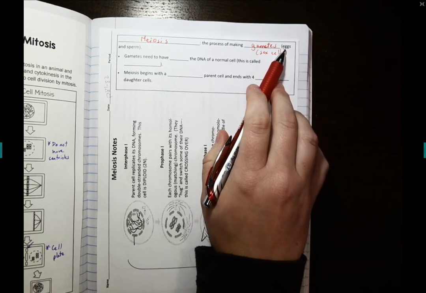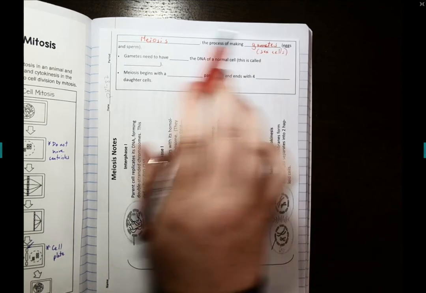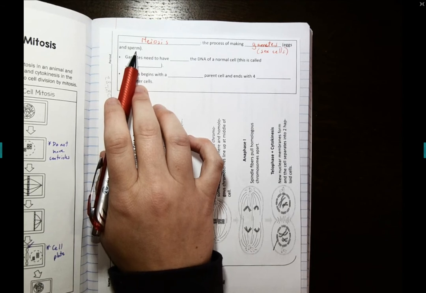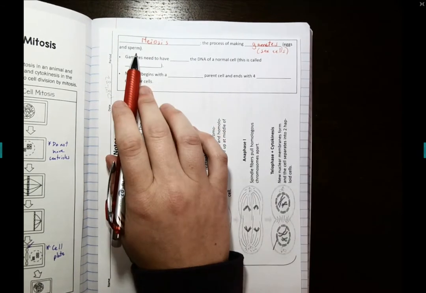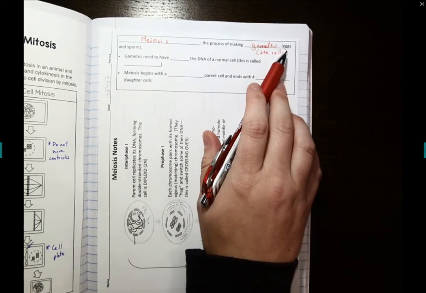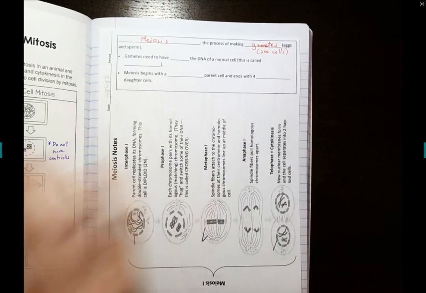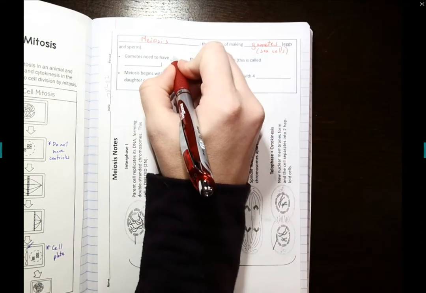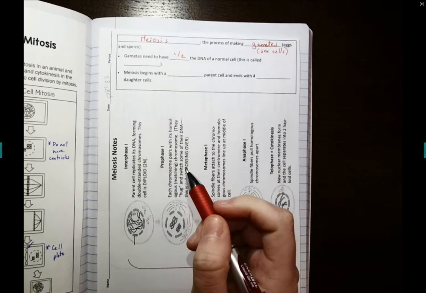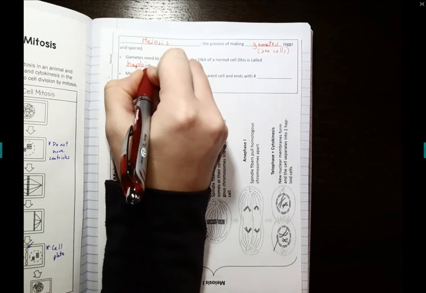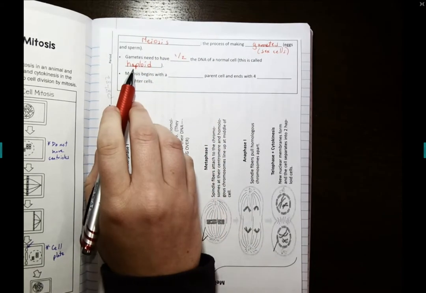If you are a female, you have eggs for your sex cells. If you are a male, you have sperm. And this is true for any animal that reproduces sexually. You will have egg or sperm. If I'm a plant, I have what we call pollen. They're still eggs, but then they have pollen instead of sperm. But it's still gametes. They're sex cells. These gametes need to have half the DNA of a normal cell, and we call this haploid. And that kind of sounds like half, haploid, half.